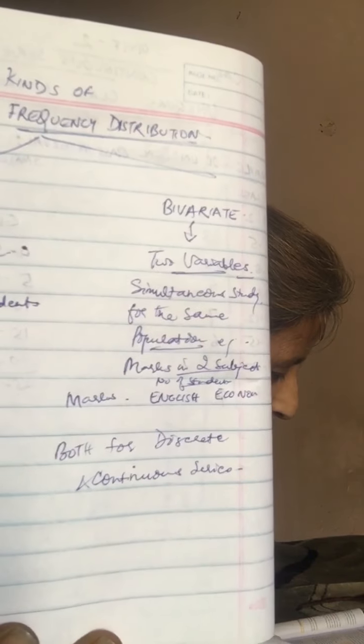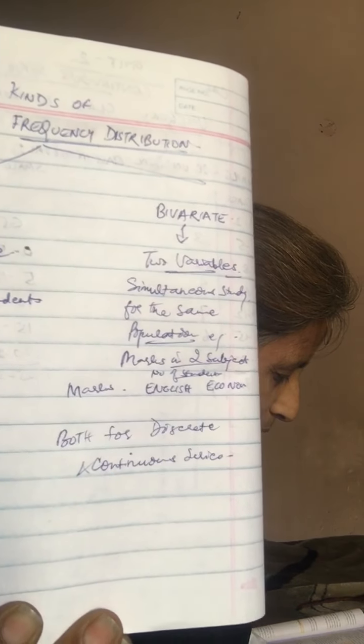Now if you're talking about more than that, the same characteristic, you're talking about marks, but you're talking about two subjects. So how many people got marks in English and how many marks in economics and all of that. So just a little study on what are the kinds of frequency distribution.